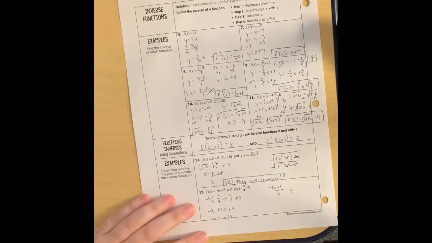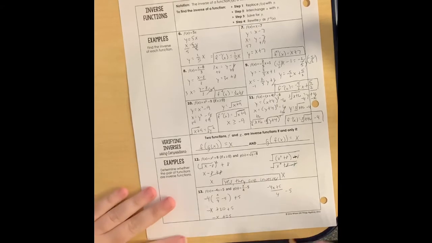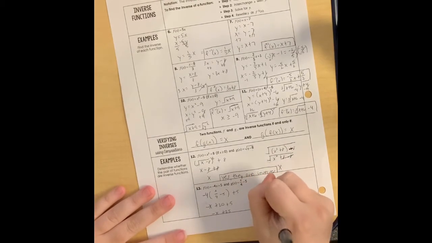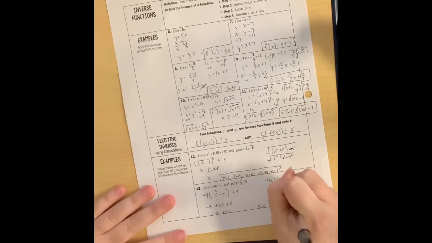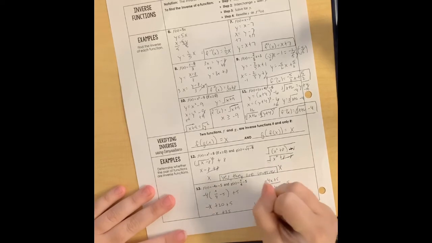Does that equal an x? No. Since it does not equal x, you don't even have to worry about that one, because we automatically know that they're not going to be inverses. So you can say no, not inverses. And that's your answer.